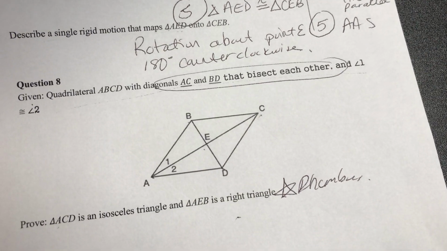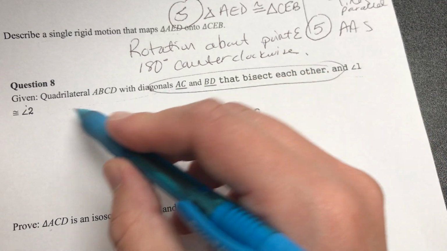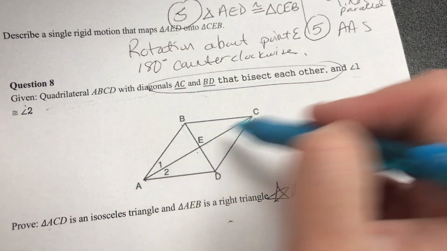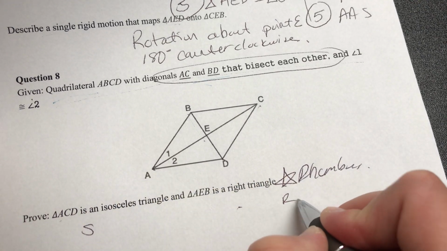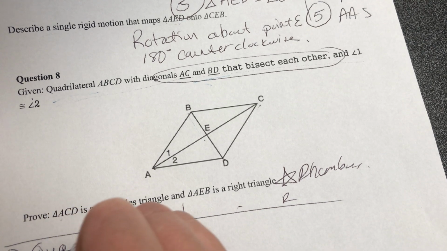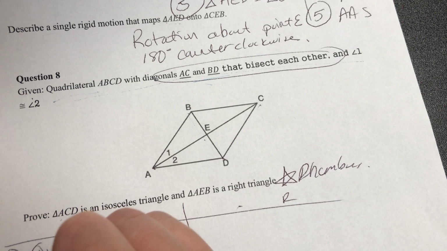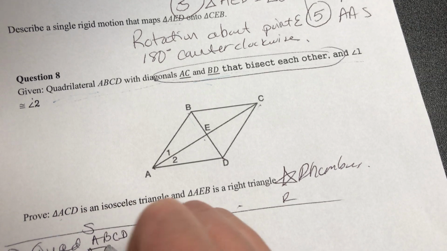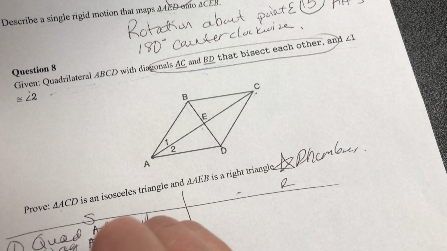Okay, so I gotta start getting my stuff here. So I have a quadrilateral with diagonals that bisect each other, so I'm going to start there so that I can say that this shape is a parallelogram. So statement 1, quadrilateral ABCD with diagonals AC and BD that bisect each other.